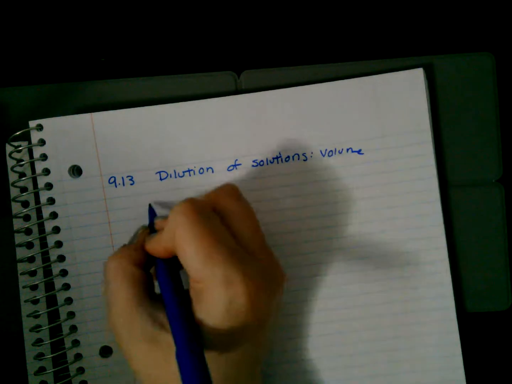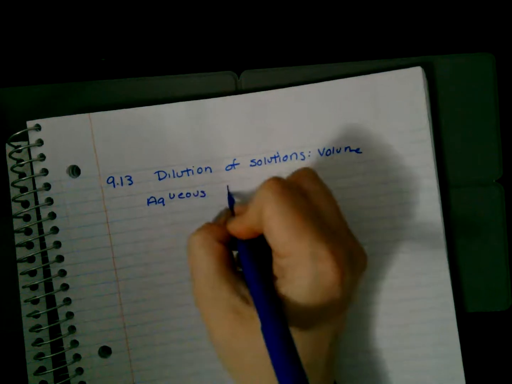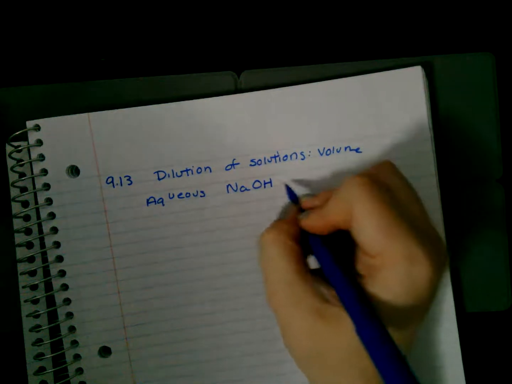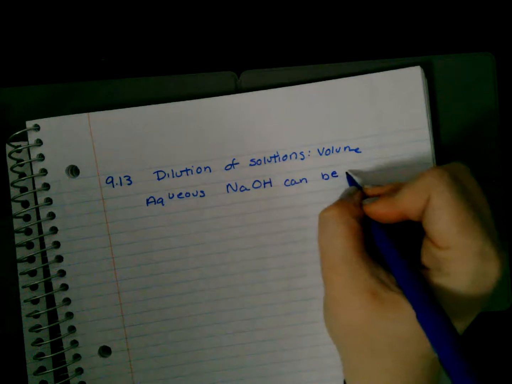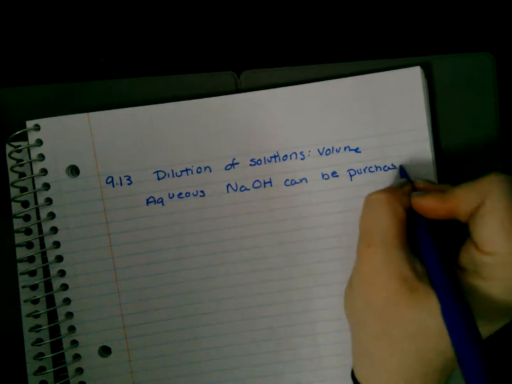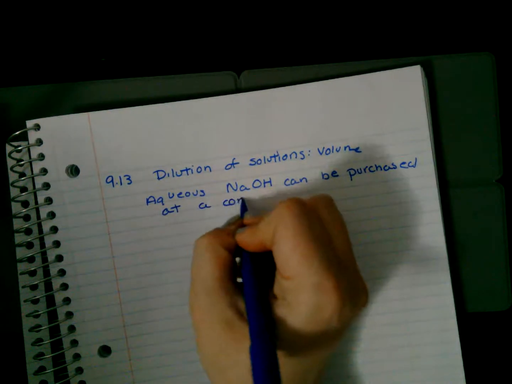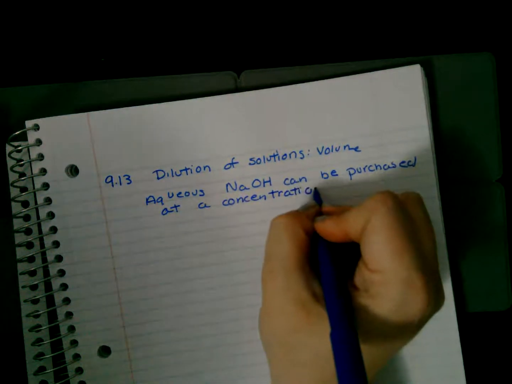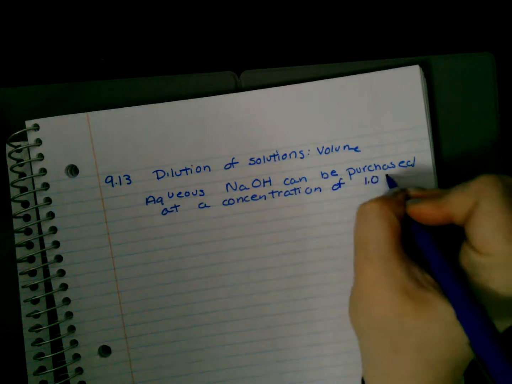So, aqueous NaOH, that's sodium hydroxide, can be purchased at a concentration of 1 molar.